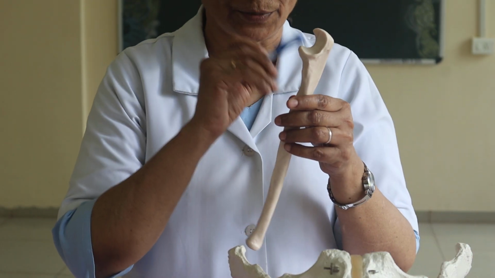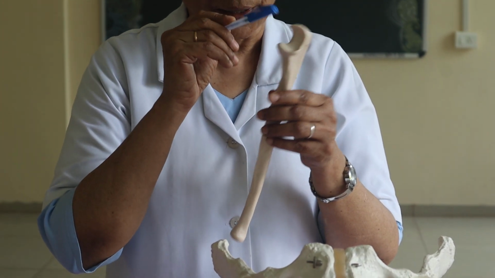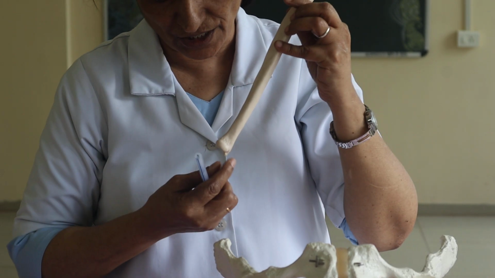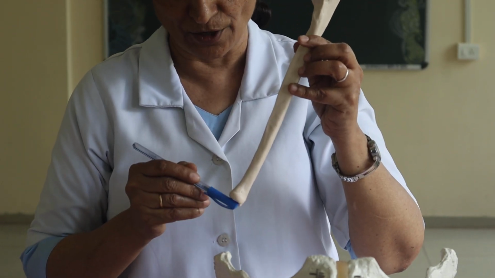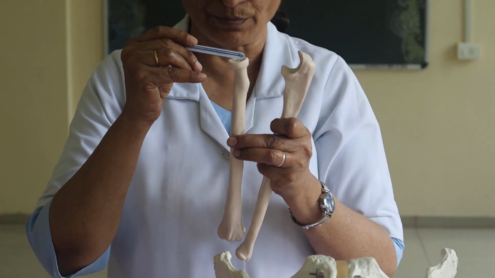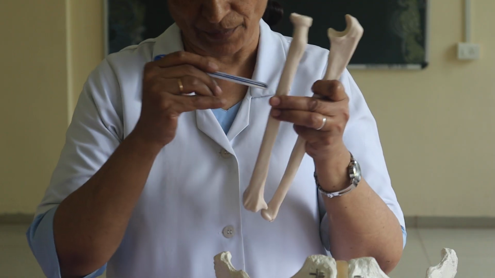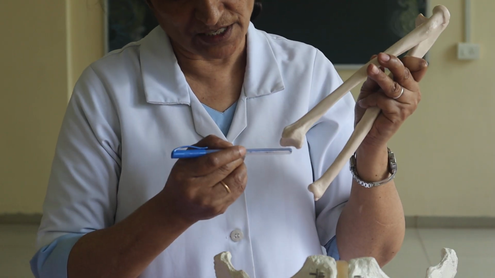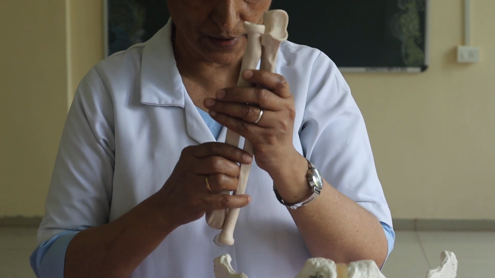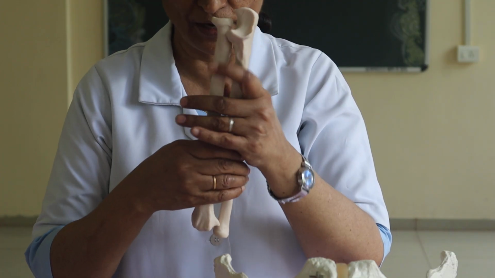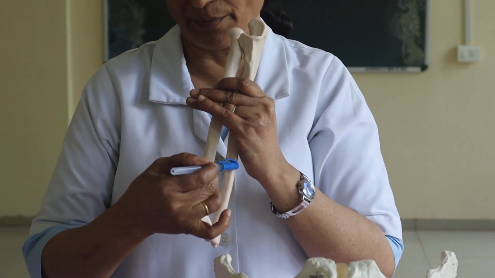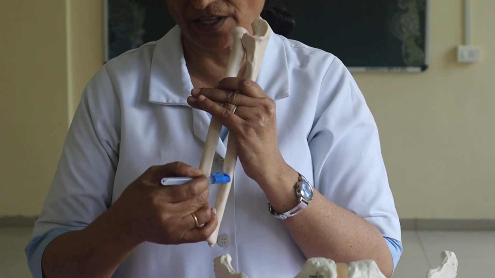This is the upper aspect of the ulna. Here is the tubercle, this is the shaft and this is the styloid process and this is the head of the ulna. Here we have the radius, this is the head of the radius, this is the radial tubercle, the shaft and then here is the styloid process. So both the bones together in this way make the bones of the forearm. The lateral aspect is the radius and the medial or inner aspect is the ulna.